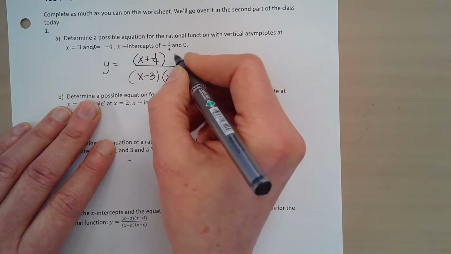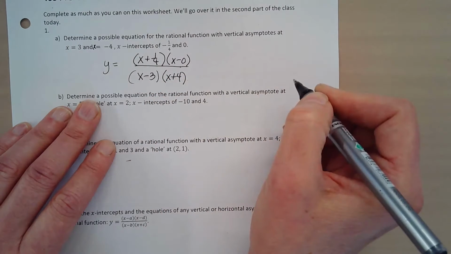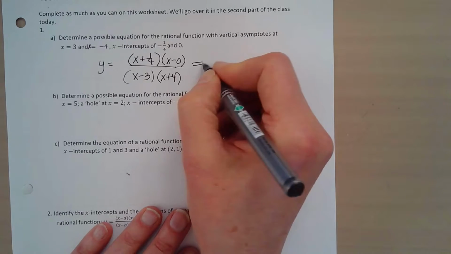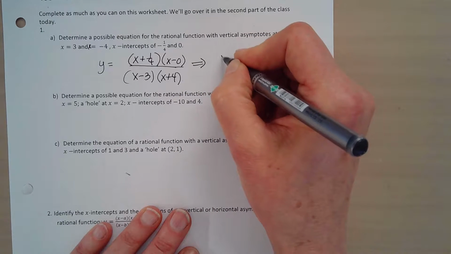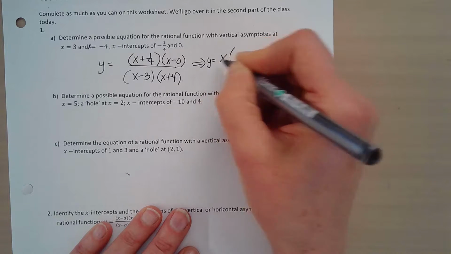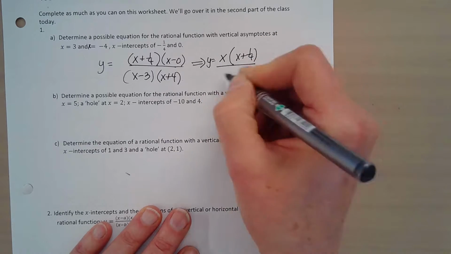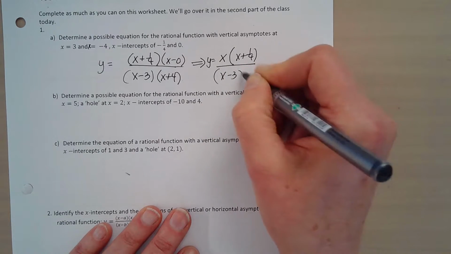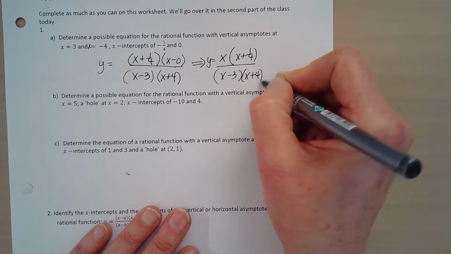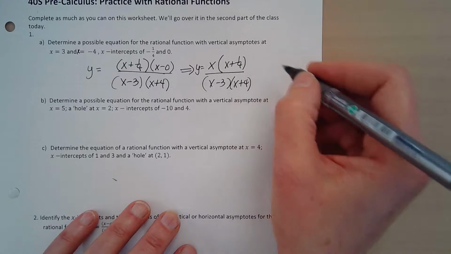And then what is this 0? That's like saying x minus 0, right? Which we normally don't write it as. So I would write it probably as x bracket x plus a quarter all over x minus 3, x plus 4. And some textbooks don't usually show fractions, so they might have done something else.